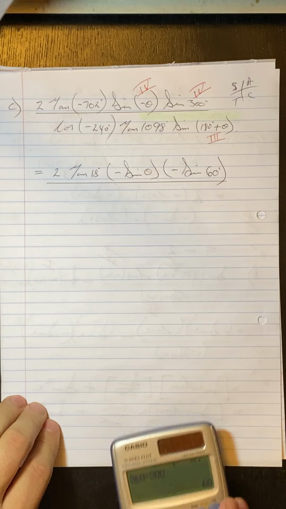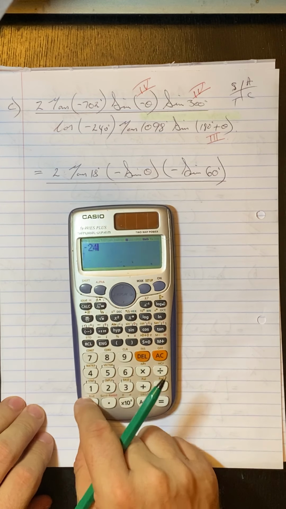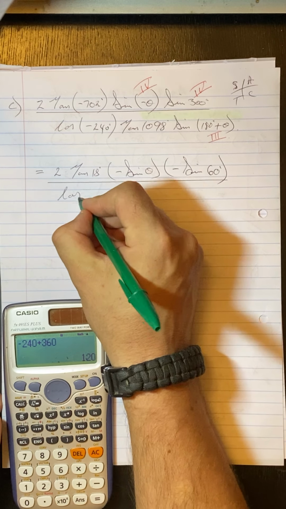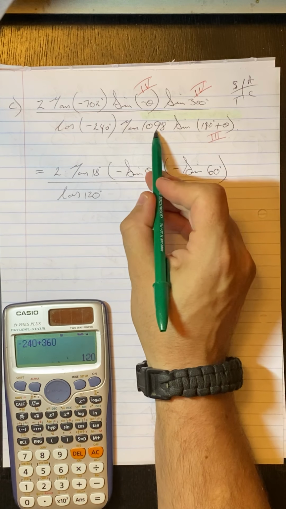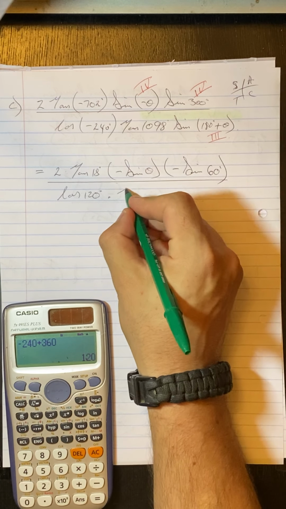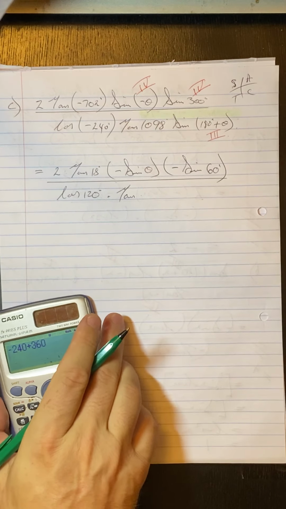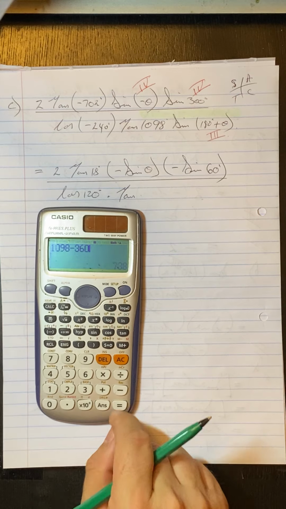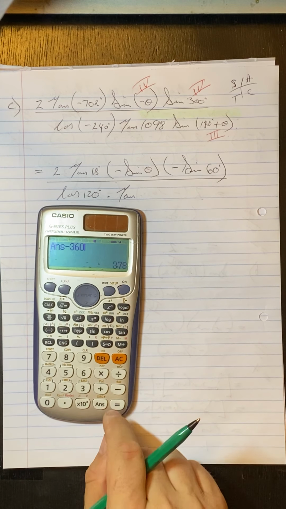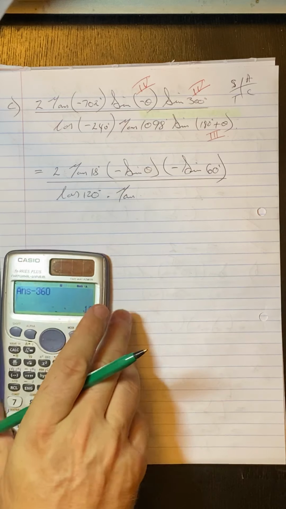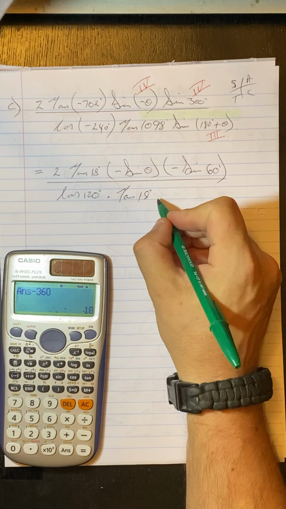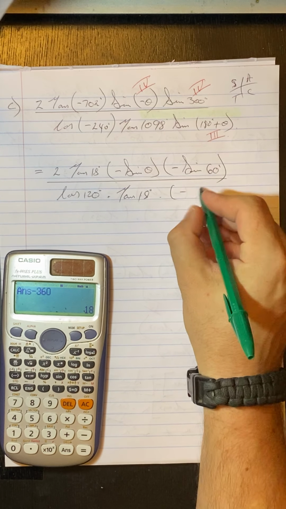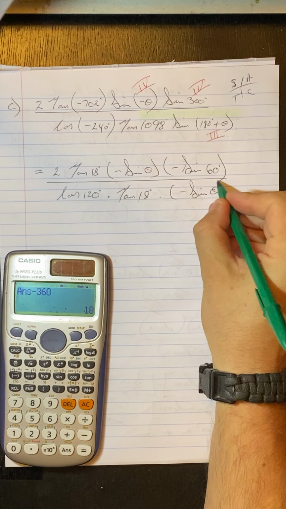I'm going to add 360 to that, so we get minus 240, add 360, and we get cos 120. This one I'm going to subtract 360 from it until I get my first angle that is between 0 and 360. So 1098 minus 360. Do it again. And do it again. So we get 18. So tan 18 degrees times by sine in the 3rd is negative. So this will be negative sine theta.